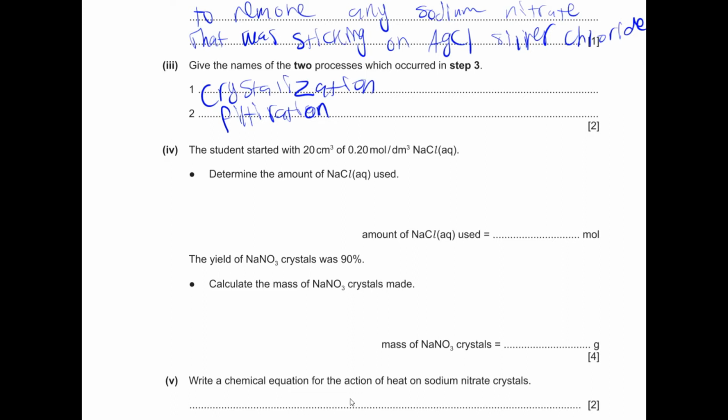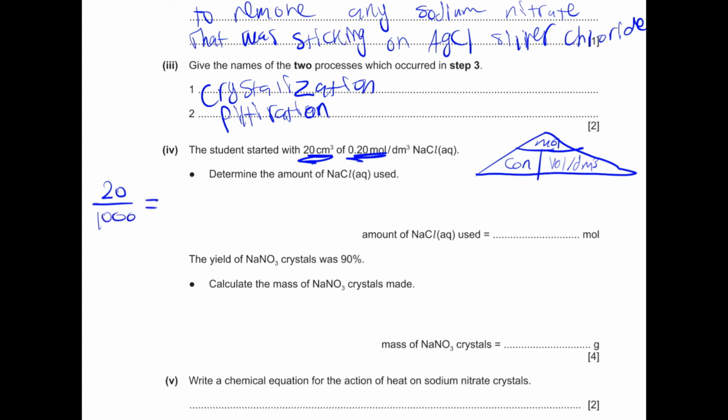The student started with 20 cubic centimeters of 0.2 mole per decimeter cubed of sodium chloride. Determine the amount of sodium chloride that was used. So we have the volume over here, and we have the concentration. We're going to use the law that moles is equal to concentration multiplied by volume in decimeters cubed. But here we have the volume in cubic centimeters, so the first thing we can do is convert to decimeters cubed. That's 20 divided by 1000, which makes 0.02 decimeters cubed.